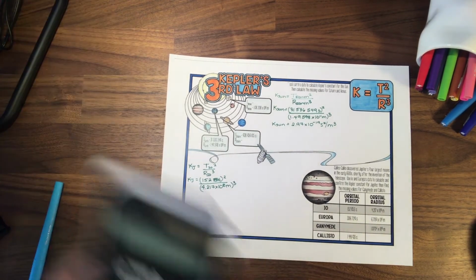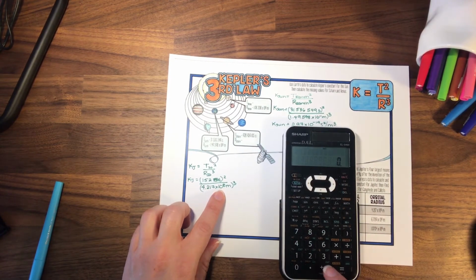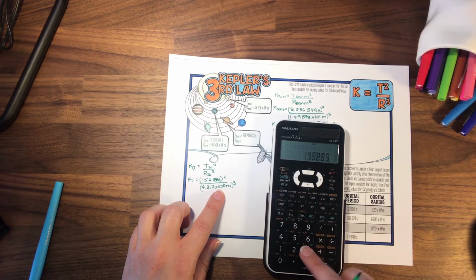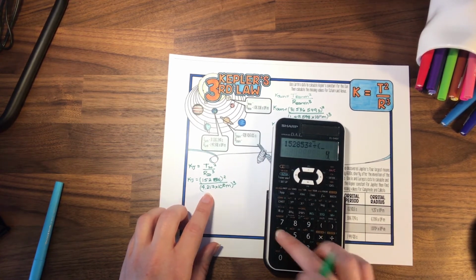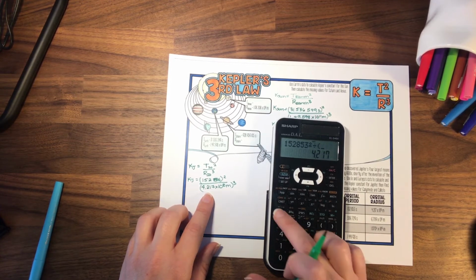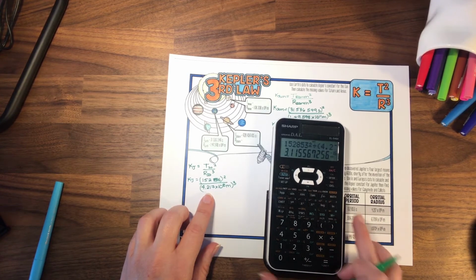When you're punching this into your calculator, I recommend using the EXP button whenever you have something like this. 152,853 gets squared, divided by 4.217 EXP 8, and that gets cubed.